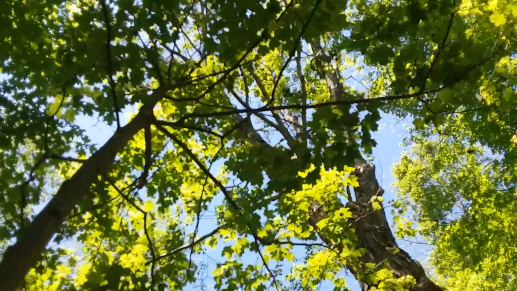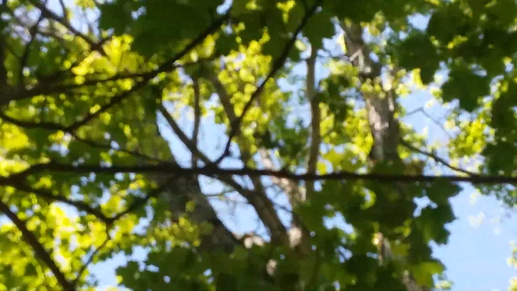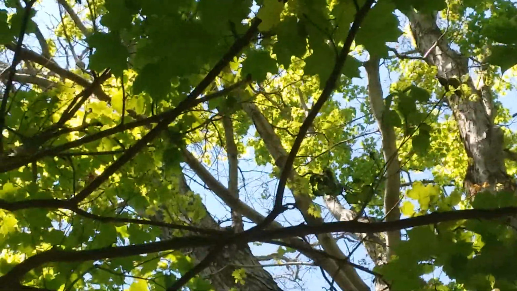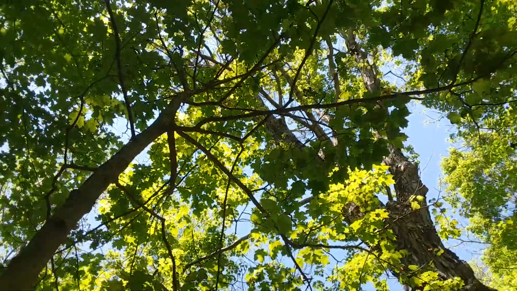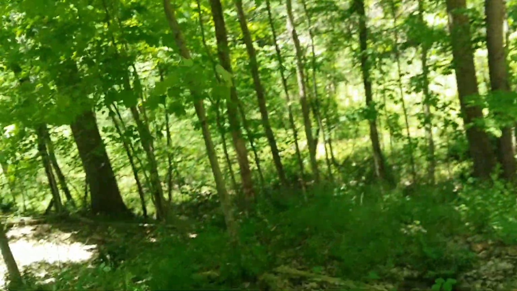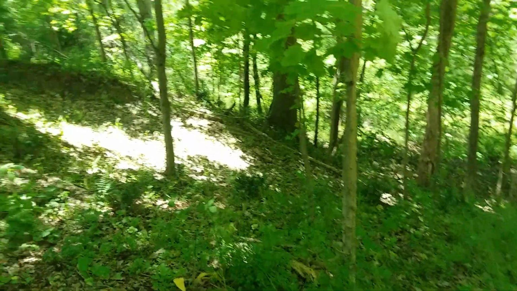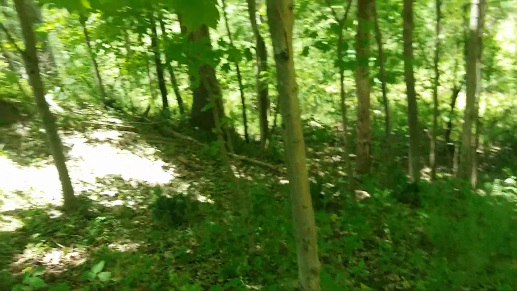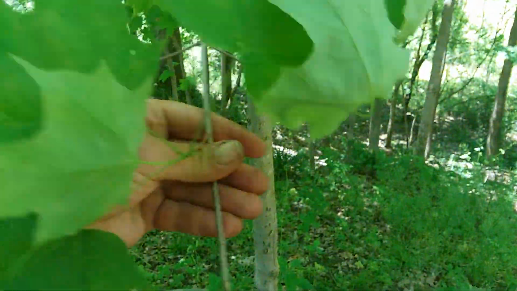Right there is what the canopy looks like. They're all very young trees. And then over here, oh, whoops, oh, sorry. 2 more maples. I'm just reasonably sure these are all going to be the same.